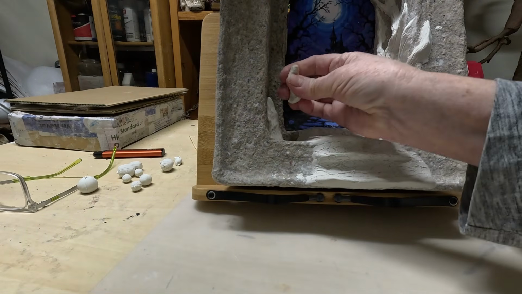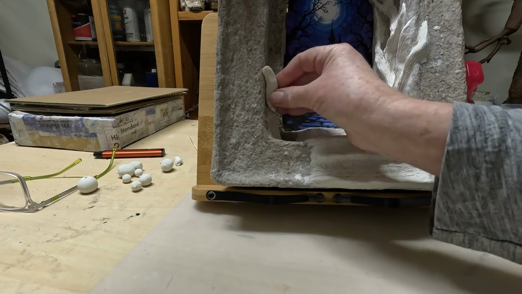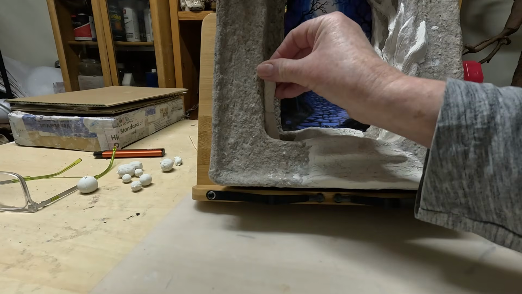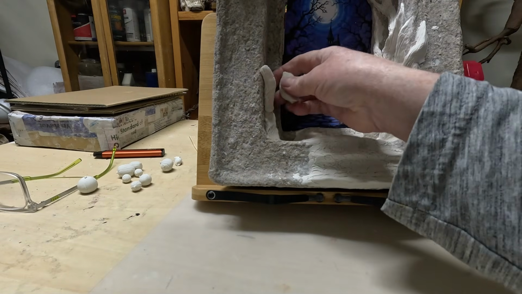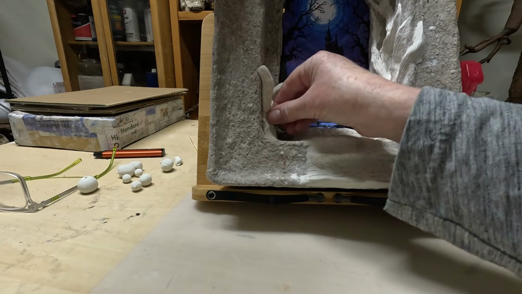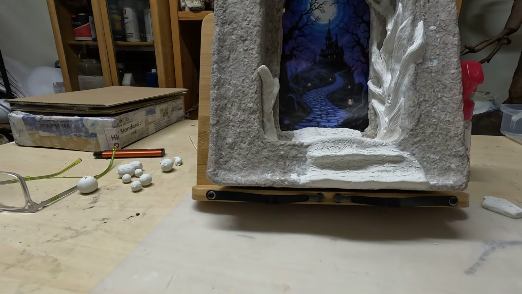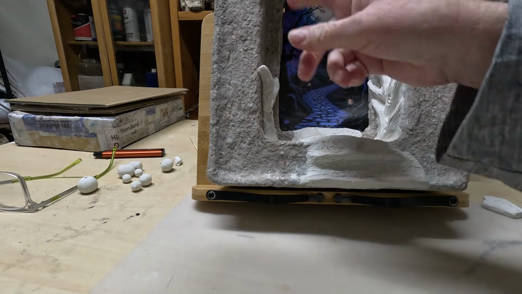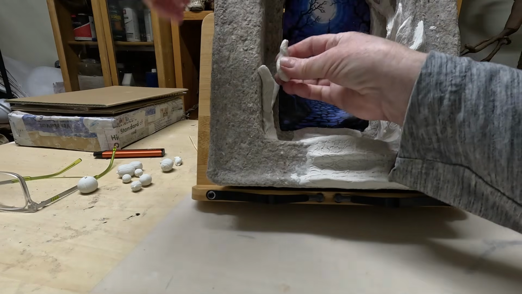Just like I did on the other side, I'm going to go in and form some spooky little trees. I go a little thicker on the bottom, obviously, since trees tend to be thicker on the bottoms. And as I work my way up, the branches get progressively smaller and smaller.